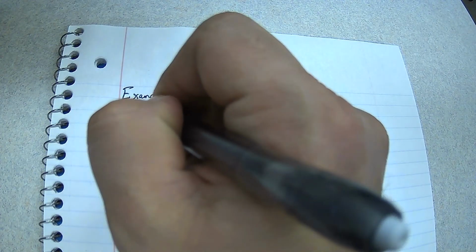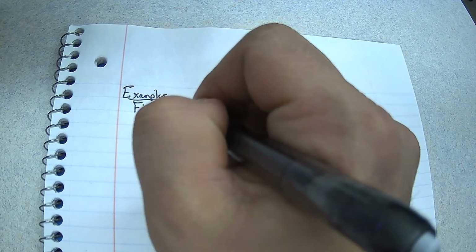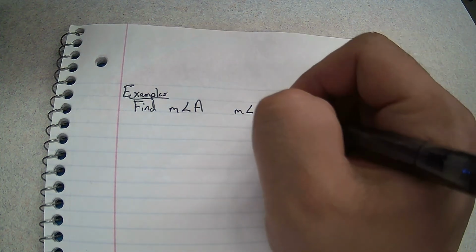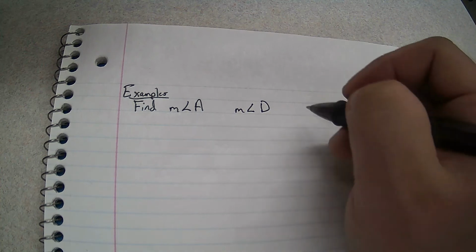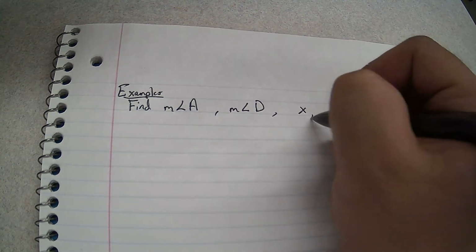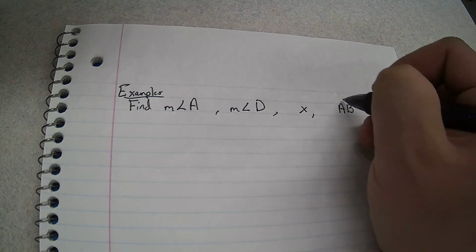The first one, we're going to find the measure of angle A, the measure of angle D. We're going to solve for x. And we're going to find the segment length AB.